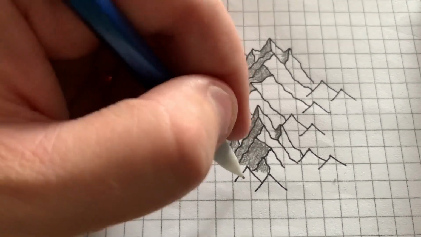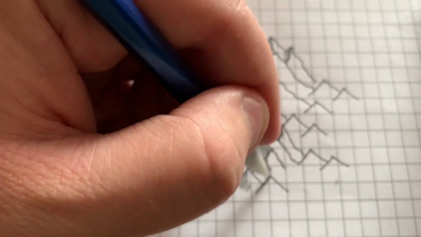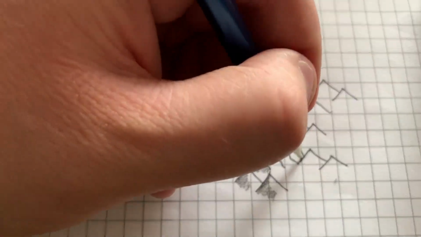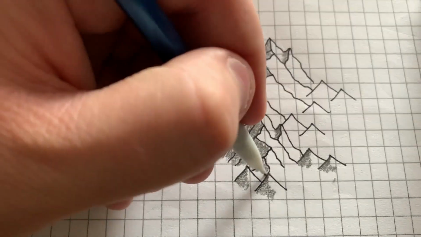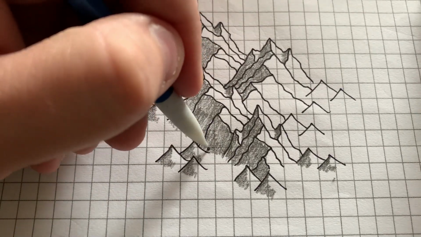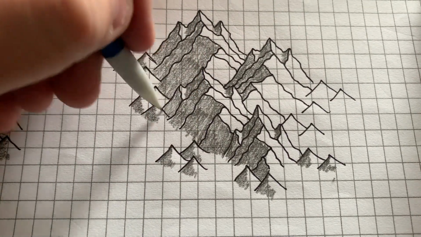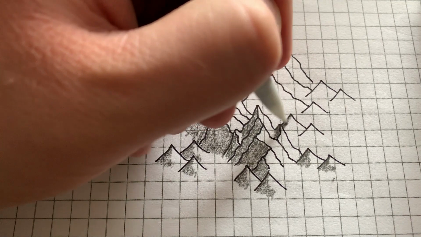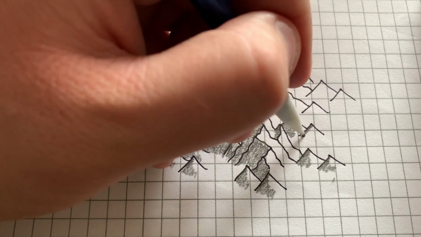Just like so. And just going around the side. Touch on these ones here. I'll just fill that part in there. Why not? We'll bring that one all the way down to it. I'll just bring that line down to there. Okay, cool, that looks good. Then, once again, just gonna shade.